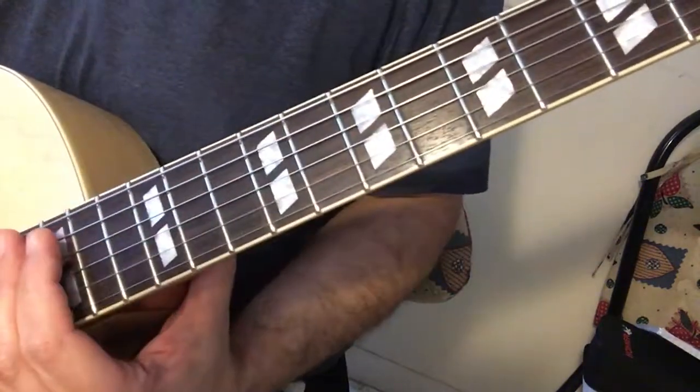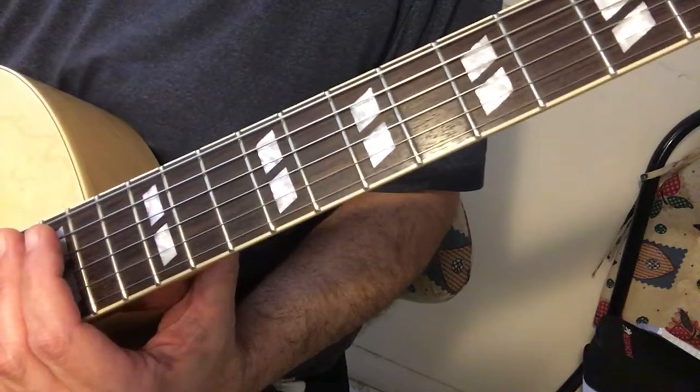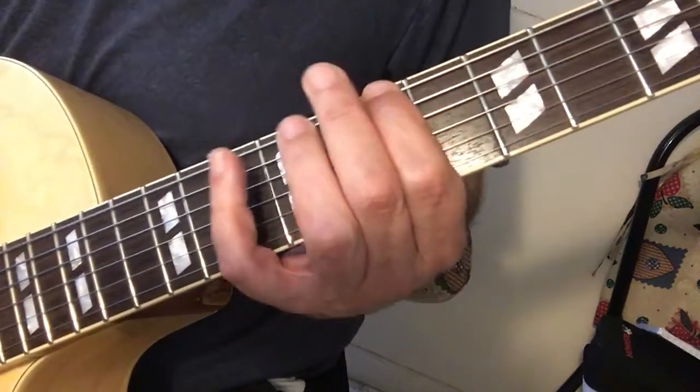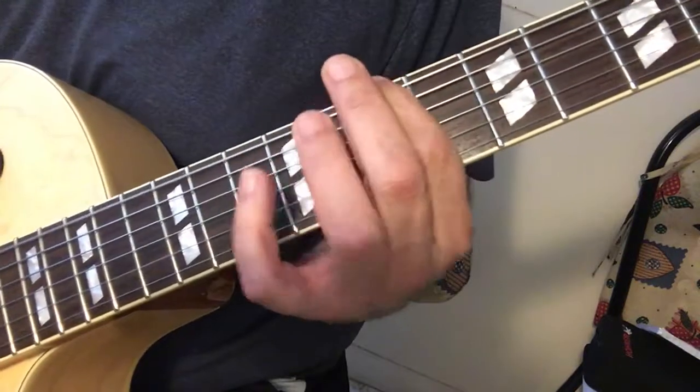So I'm not going to get into an in-depth lesson on this scale. It's assumed that you already know these modes. So the first one we're covering is Dorian.